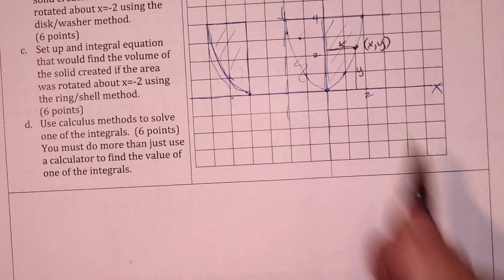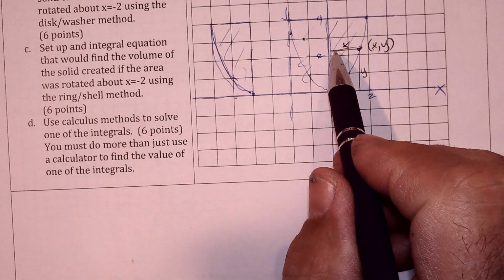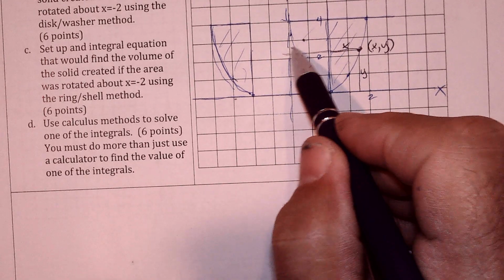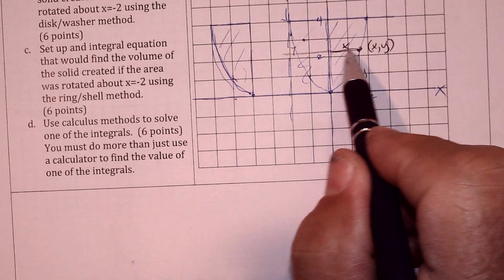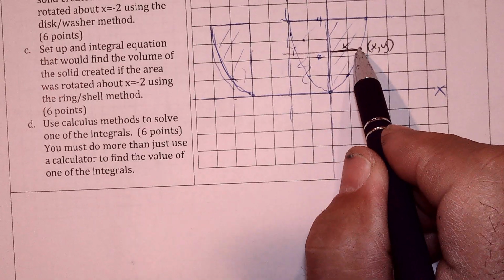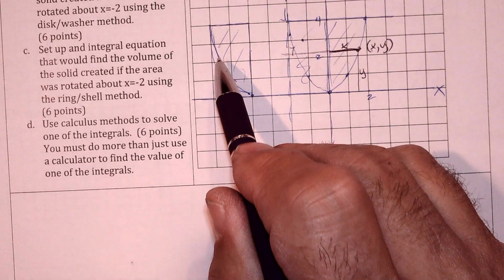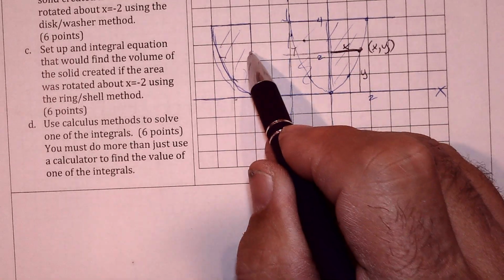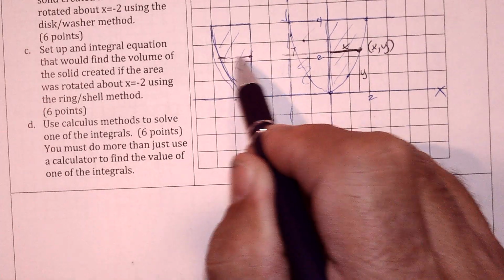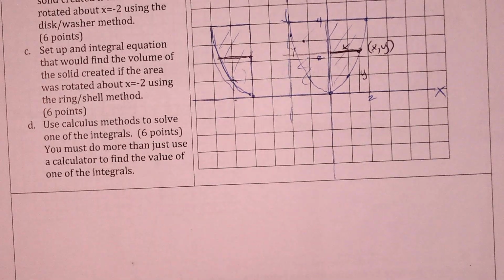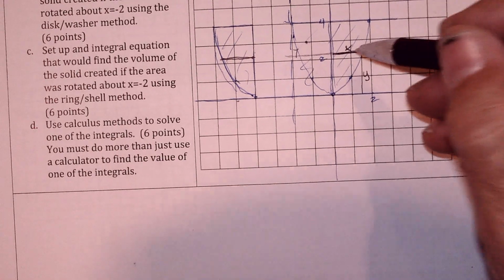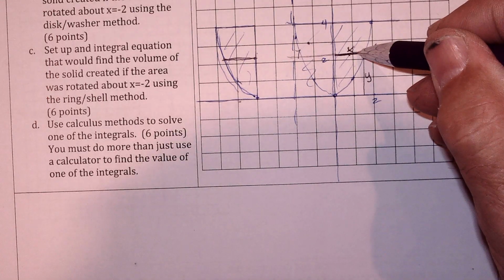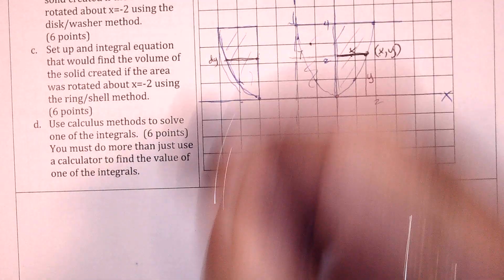Now, if we're going to take a slice perpendicular to the axis, then we're doing washers. This thing is going to come up, over, and land over here, and this point's going to come up, over, and land there. So the thickness of this disk is up and down. So the thickness is dy.